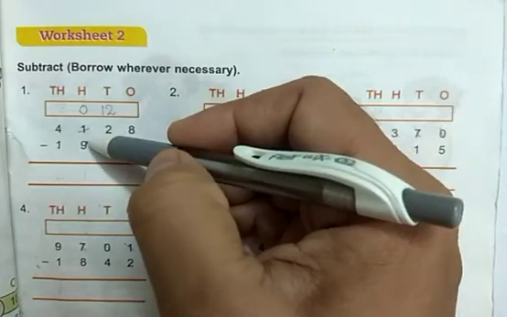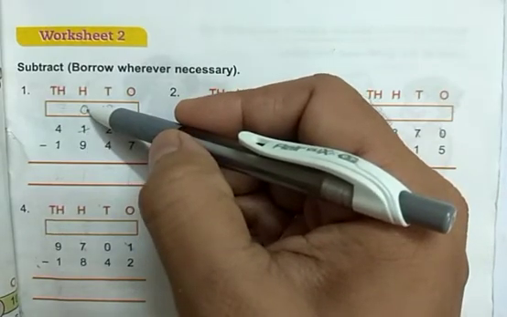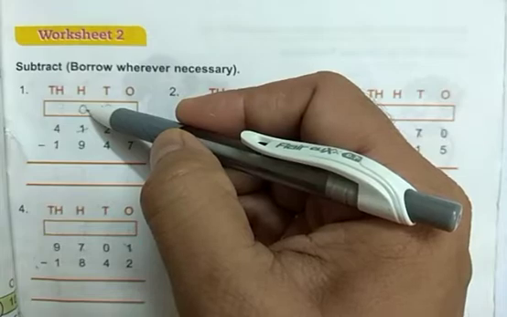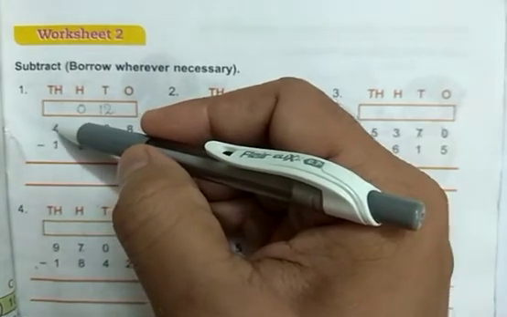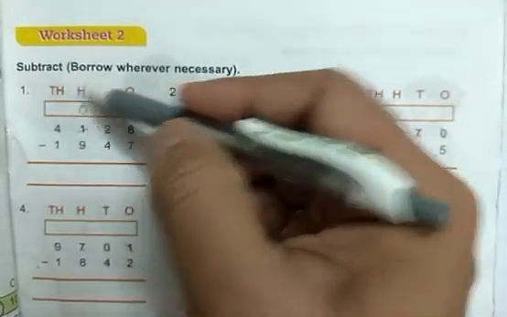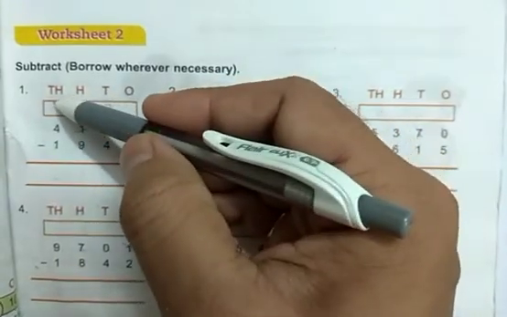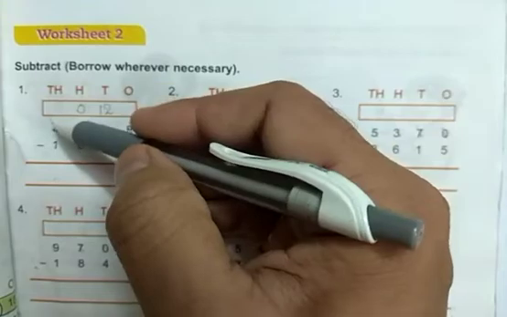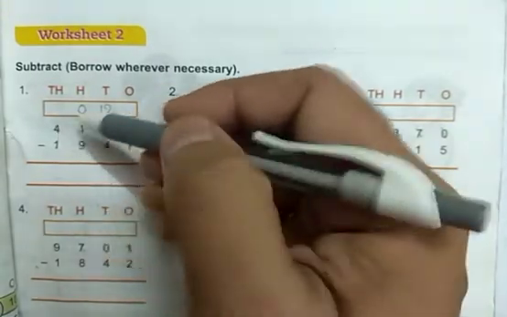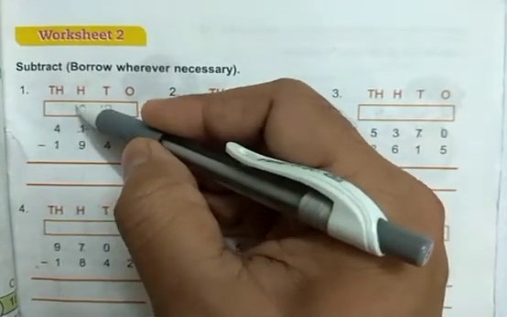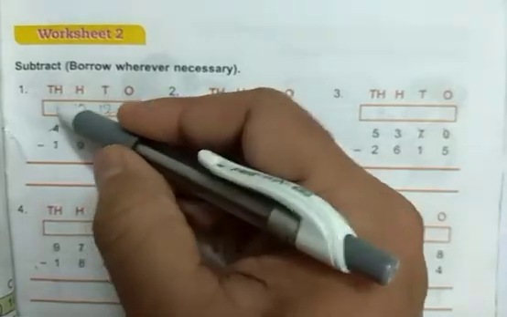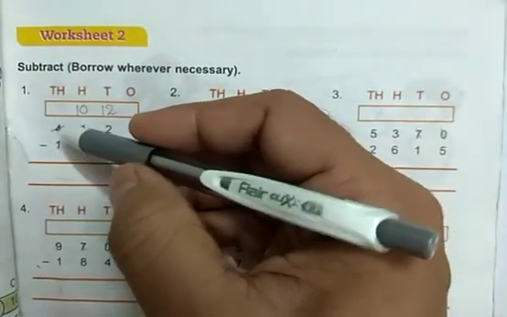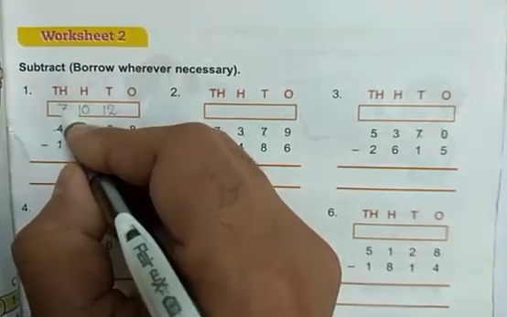Now 0 is again smaller than 9. Then we have to make it greater. How? By again borrowing from 4, that is from the next place. We have to move towards the left side, that is, move to the higher place. So we will borrow it from 4. It will become 10. And when we take 1 from 4, what will be left over here is 3.